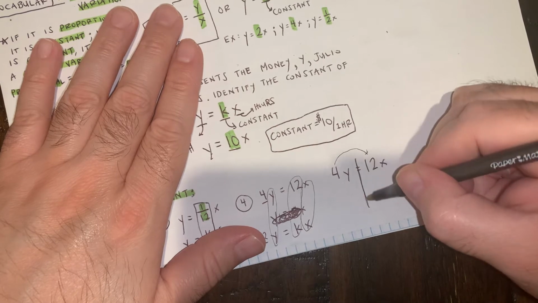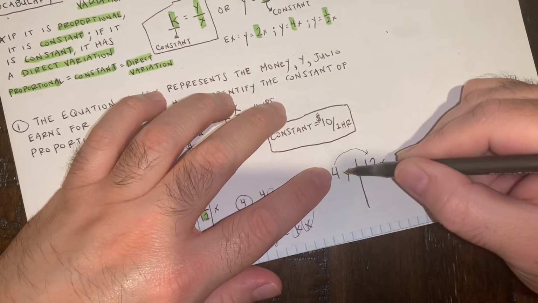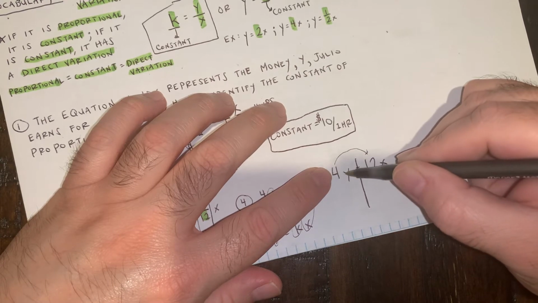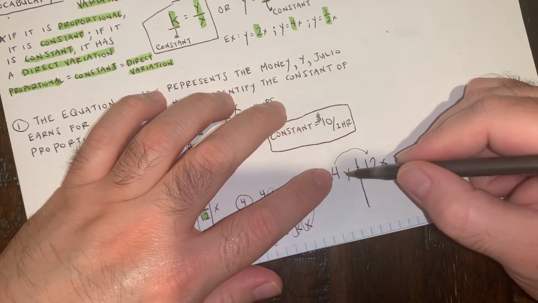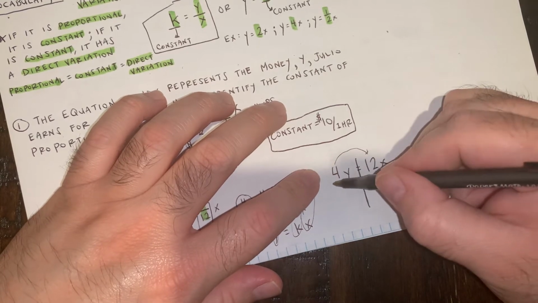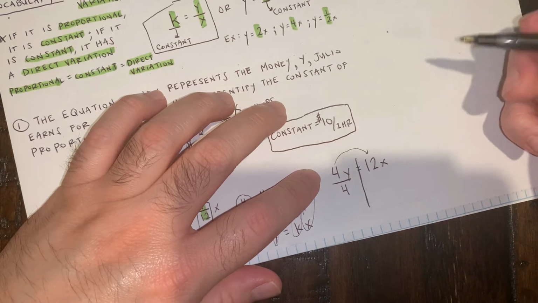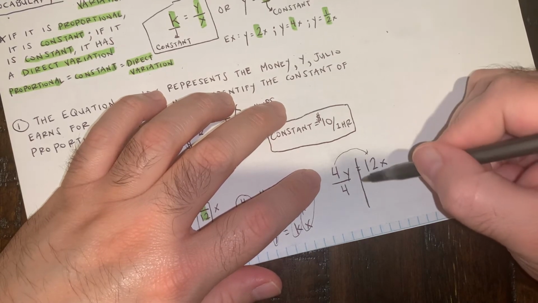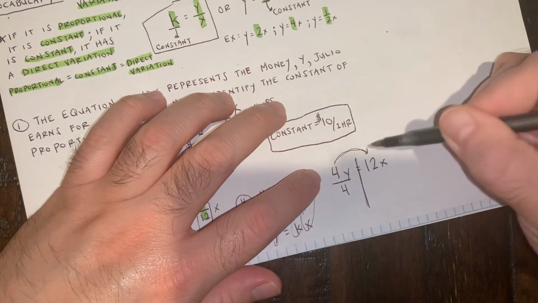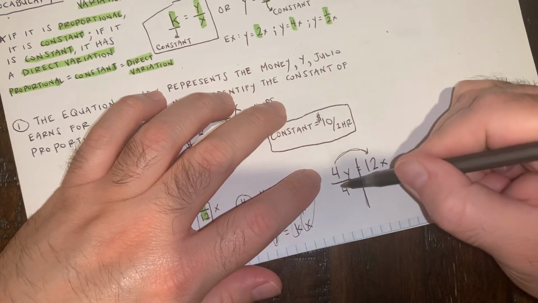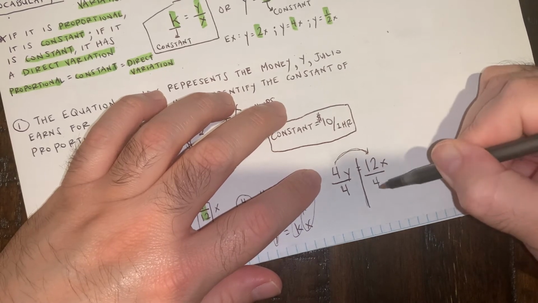So what we're going to do is, I want to get rid of the 4. This is multiplication. When you have a number attached to a variable, that means multiplication. I have to do the opposite of what I see. If this is multiplication, the opposite will be division. So I'm going to divide by 4. Now, this barrier tells you that whatever you do on one side, you must do the same thing on the other side. So if I divided by 4 on this side, I have to also divide by 4 on this side.